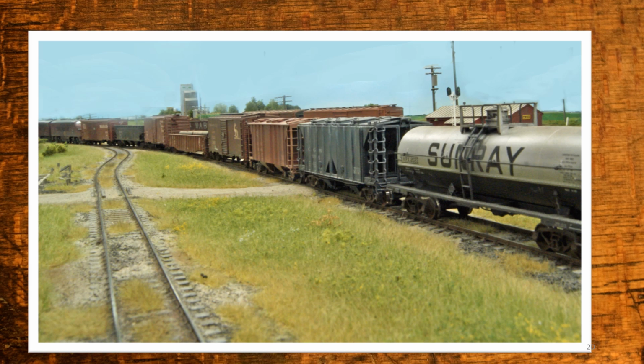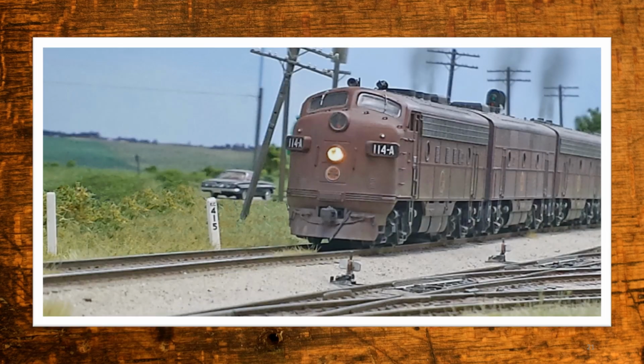Here's just another shot with him setting out the same block of cars. And then after we set out and pick up any cars that need to be forwarded on to the north, we'll leave here, and we're leaving heading northbound towards Hayfield and eventually on towards Minneapolis and St. Paul.